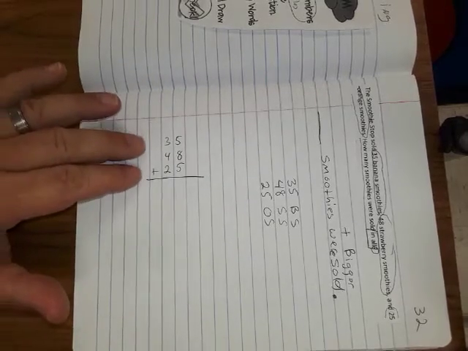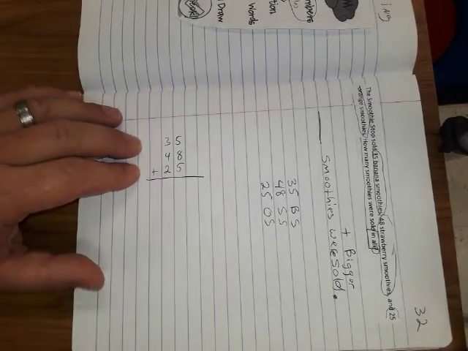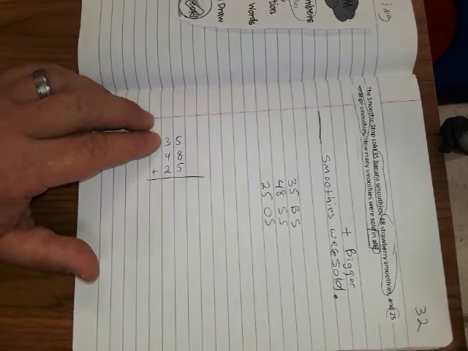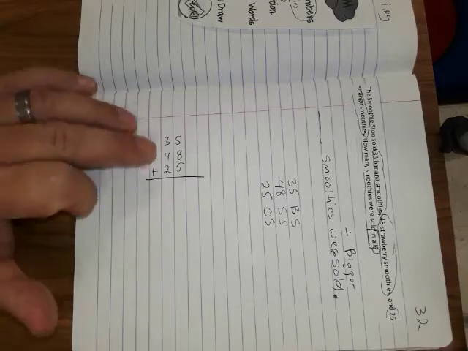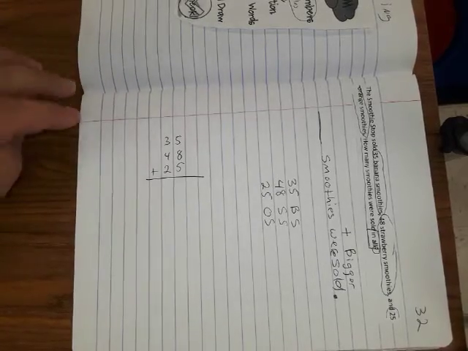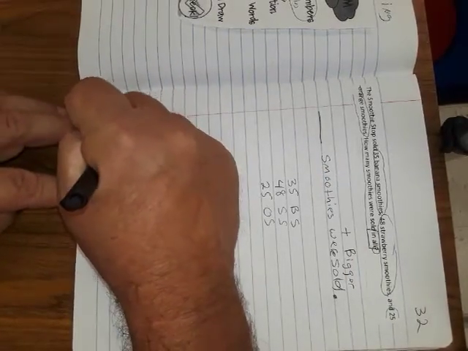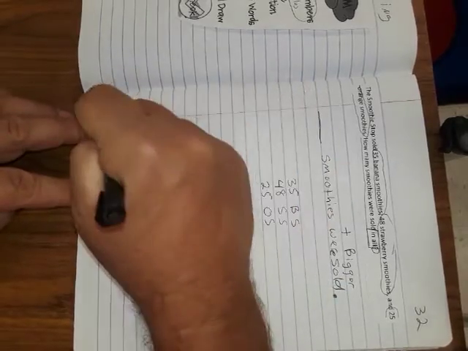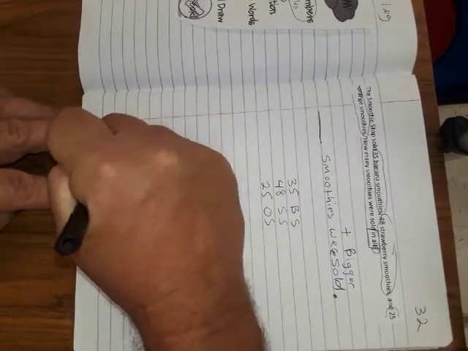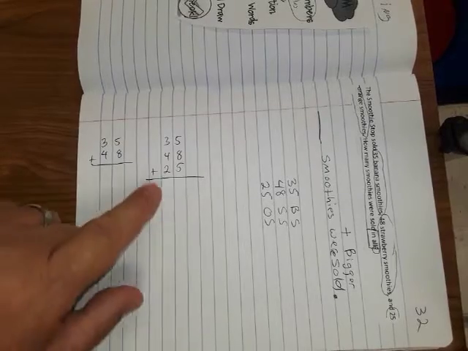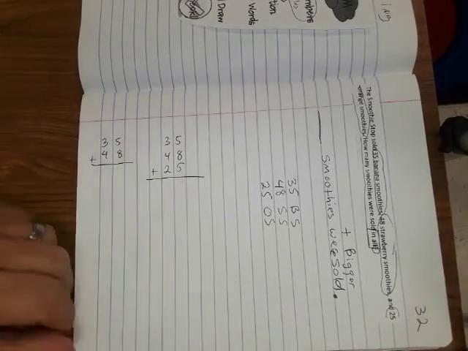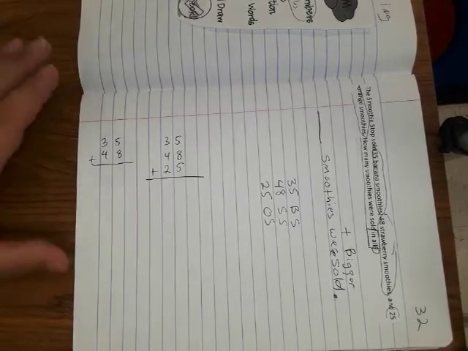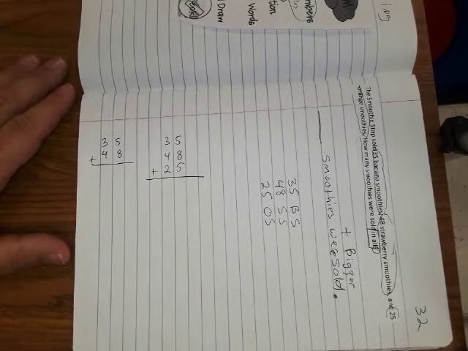Personally, you could do this as two steps. You could add 35 plus 48, and then take the sum of that and add it to 25. And we'll do that too. We'll do it over here. Personally, I like this because that really turns it into a one-step problem. And you can do it either way, whatever way is more comfortable for you.